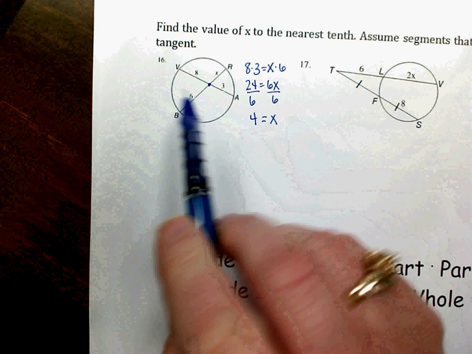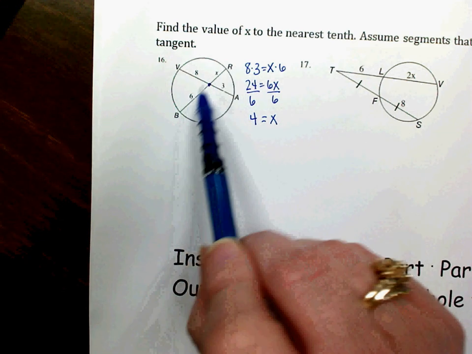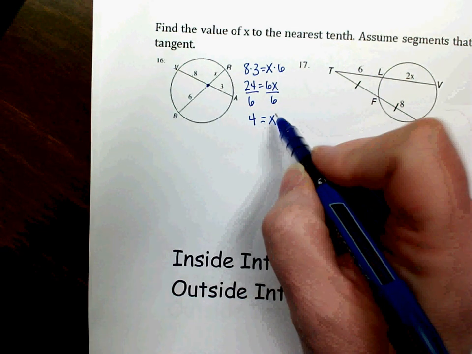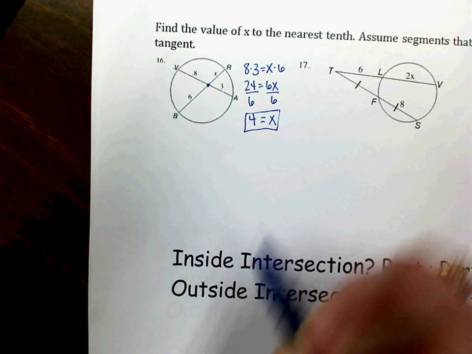Again, the length of BR would be 6 plus 4, which is 10. The length of VA would be 8 plus 3, which is 11. But all it asked us to do was find the value of x.